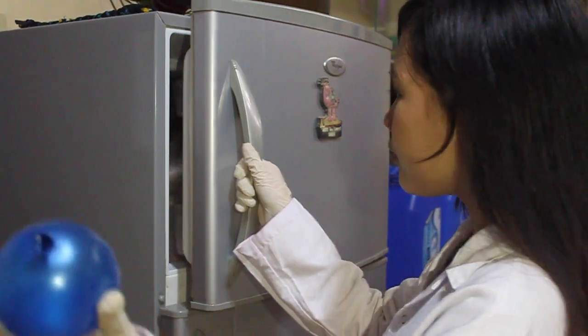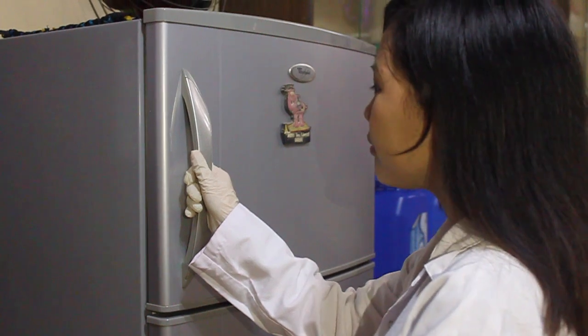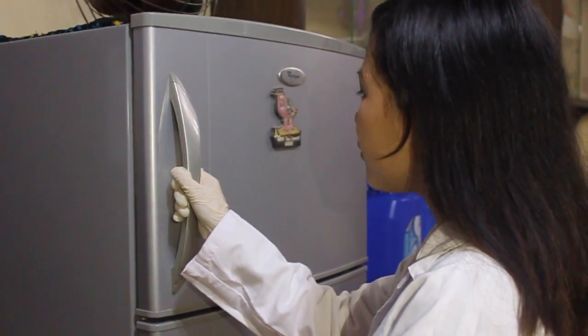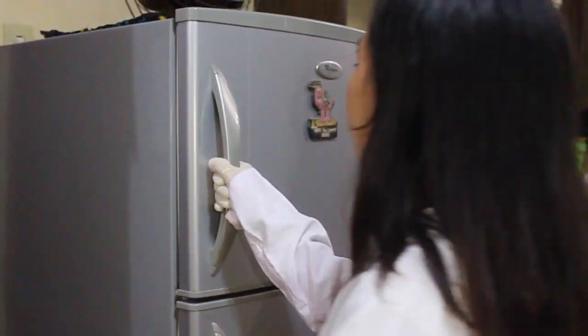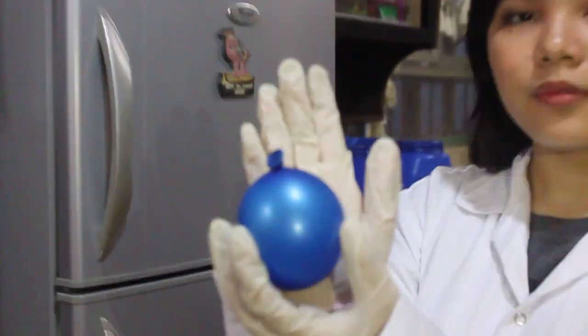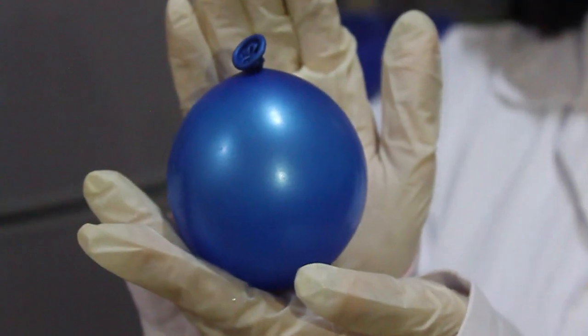We place our balloon in the freezer for an hour, which causes energy to transfer in the form of heat from the warmer air molecules inside the balloon into the cold freezer. As energy is removed from the air molecules, they slow down, drop in temperature, and get closer together. The colder the air molecules get, the closer together they will be.